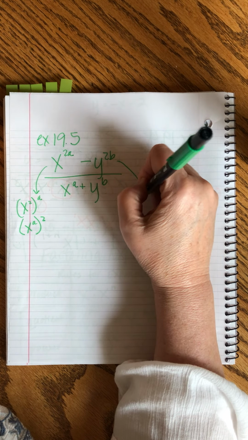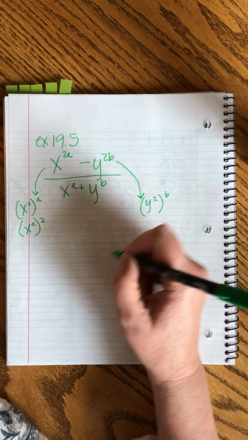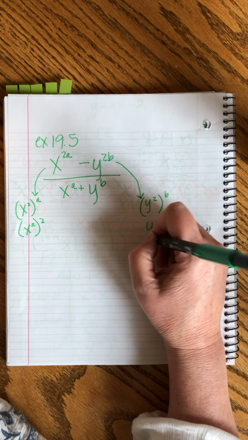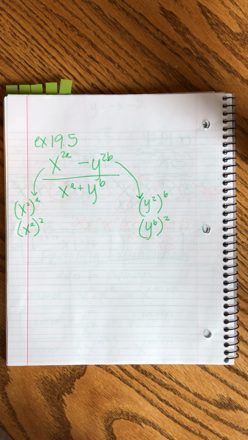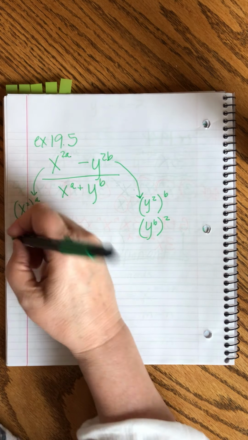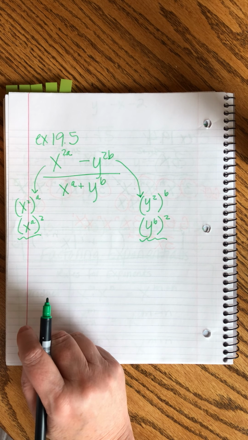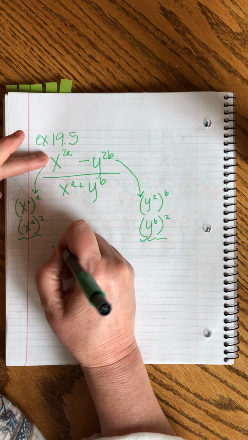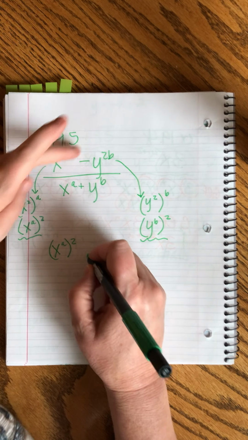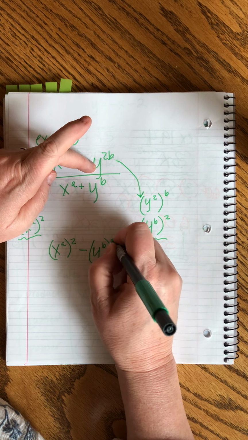Similarly, with this one, I could write this either way. This could either be y squared raised to the b power, or it could be y to the b power squared, right? Now, I'm kind of interested in this one because it makes them match a little bit more. And I can rewrite my denominator to say x to the a squared minus y to the b power squared.